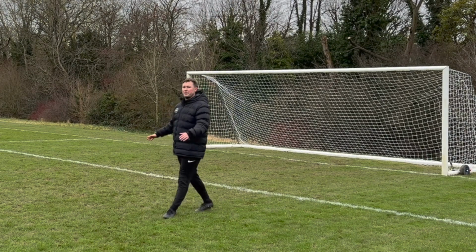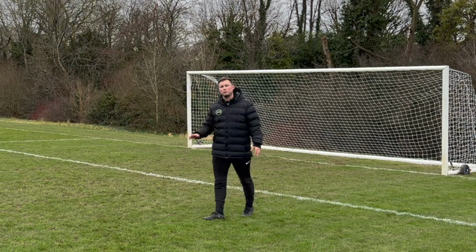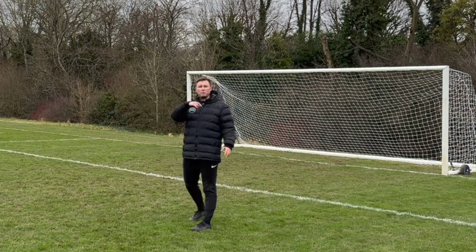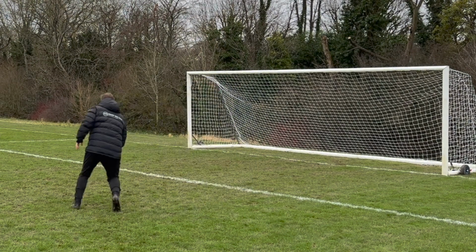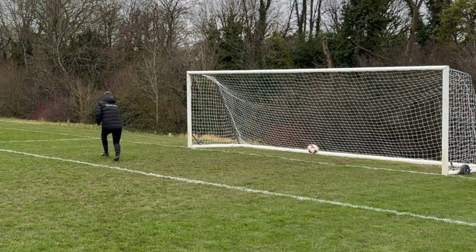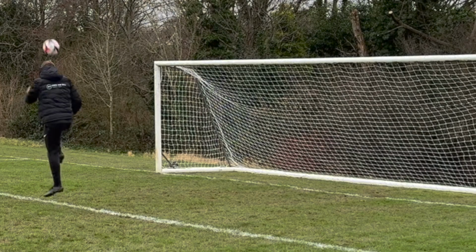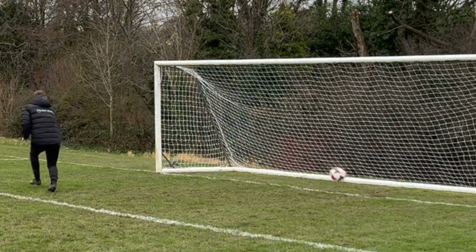Okay, so middle of the penalty area, I'm going to get up, I'm going to try and guide the ball down based on those concepts that we just went through. Okay, not too bad, not too bad.